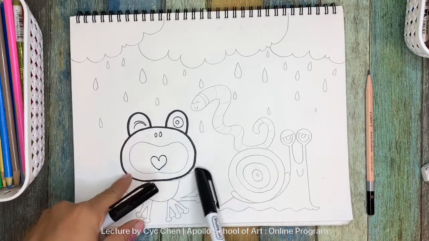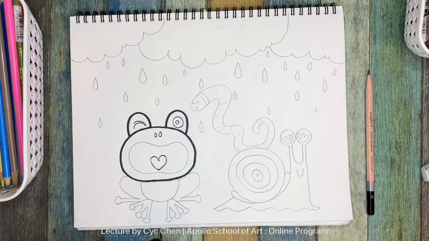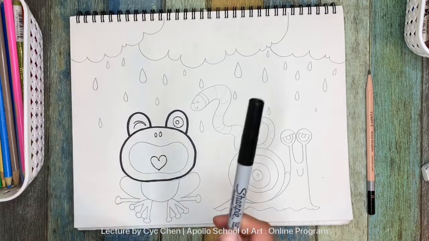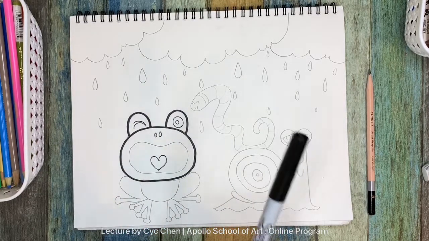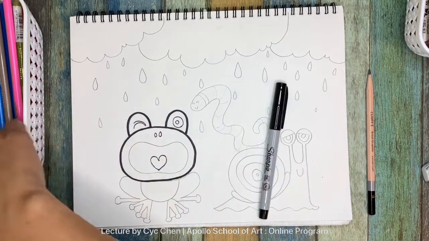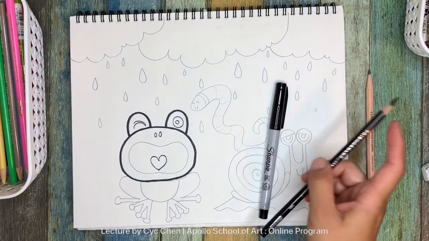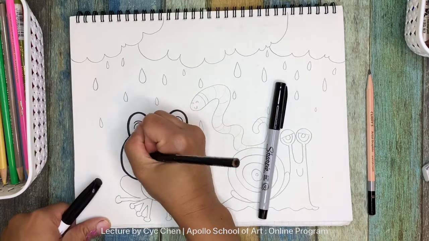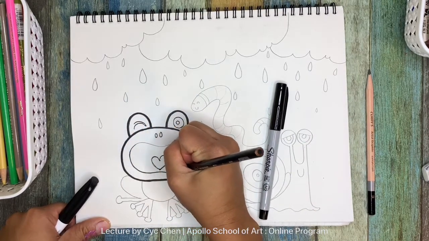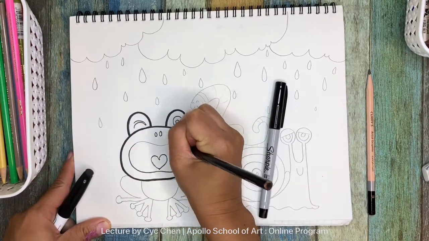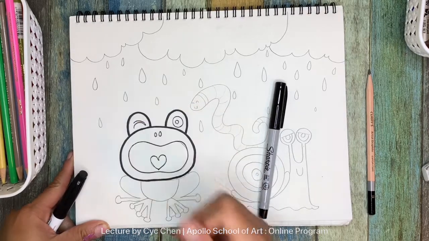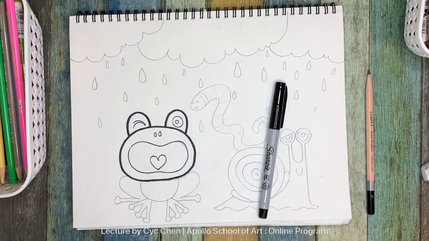Okay, so don't forget to use a different marker to trace different parts. Big marker for somewhere big and somewhere important. Use the small marker for the small one. If you don't have the small one, you can use the pencil crayon. It should look the same. Okay, all right, so now you should understand what you're supposed to do. Now you can start to do the tracing.